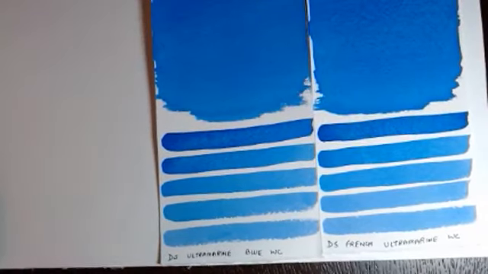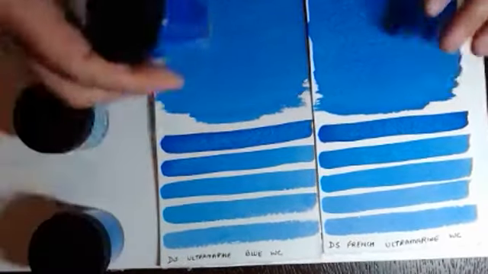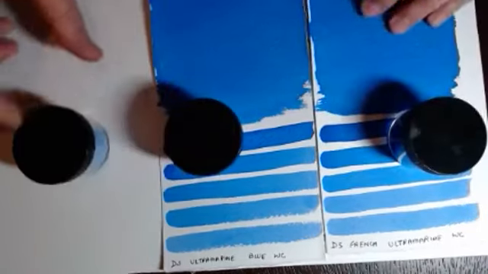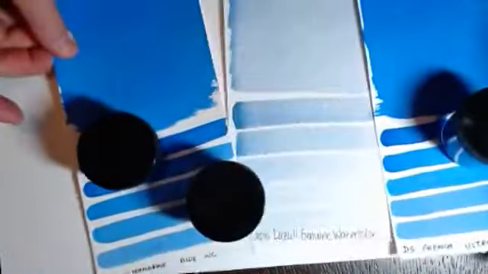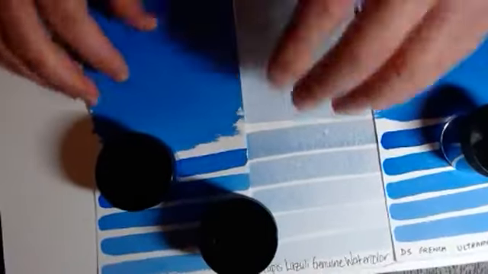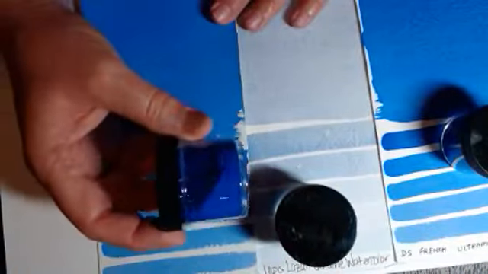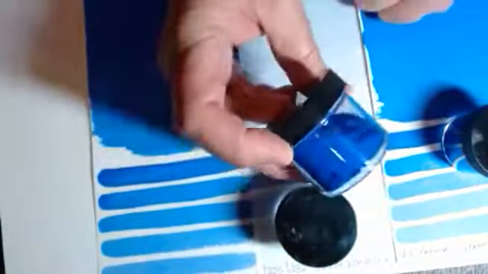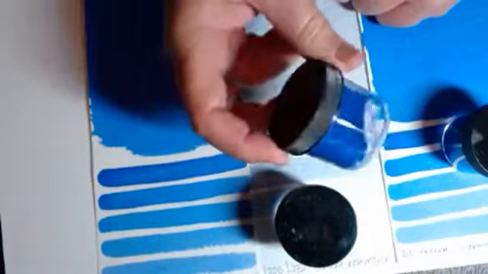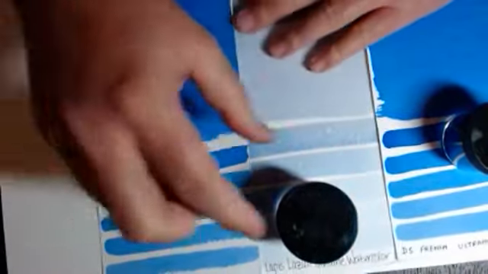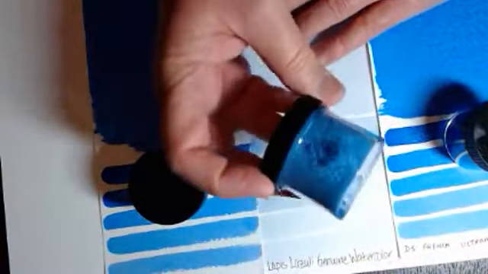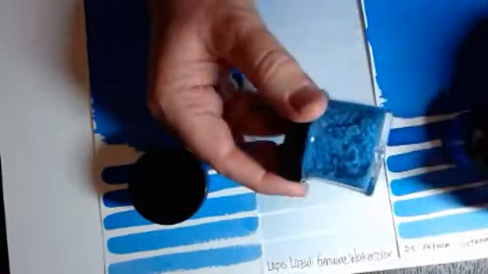And let me show you. So this is French, this is Ultra, and this is Lapis. So here's what they look like in pigment format. So this is the ultramarine. It's actually quite beautiful. So that's ultramarine. This is Lapis. This is about 81, 82% pure Lapis.